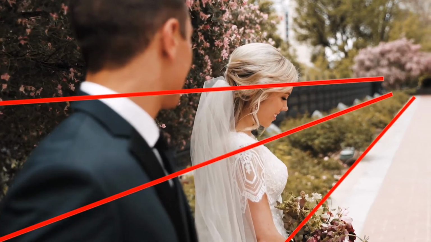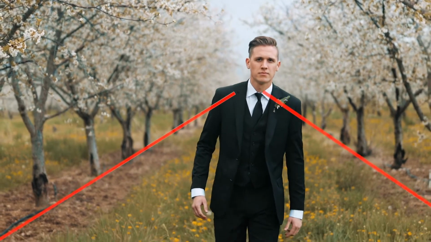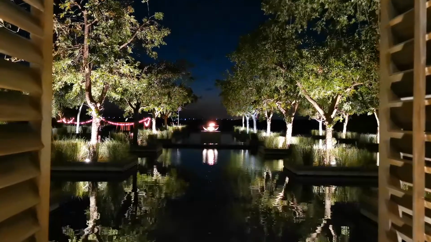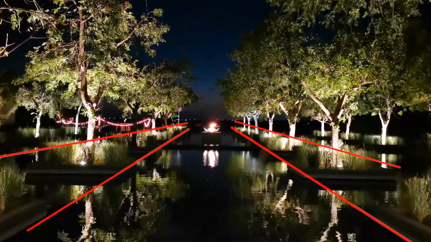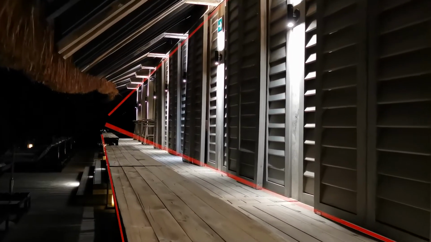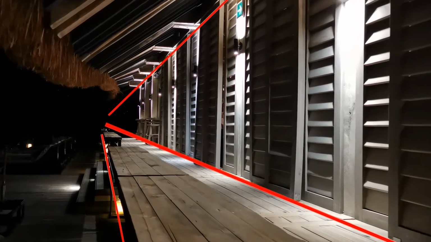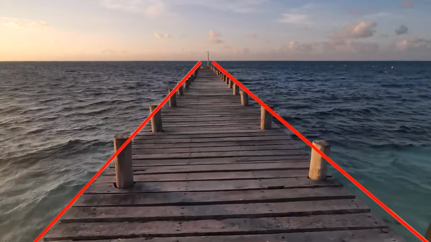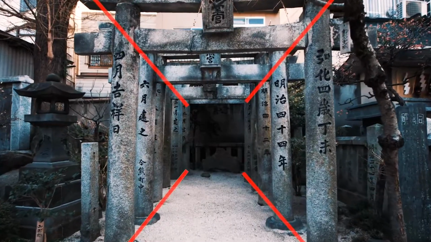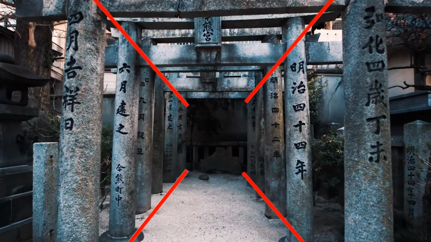Lines are a very powerful visual aid to help draw your eye into the subject, and they can also contribute to creating depth as well. So again, when I'm shooting, I'm always looking for bridges or fences or any natural lines around me that I can use to create depth to my image and lead my viewer's eye towards the center of the image or towards my subject.